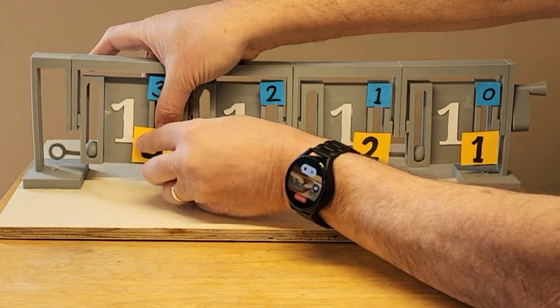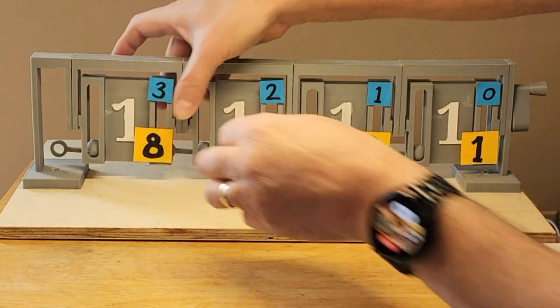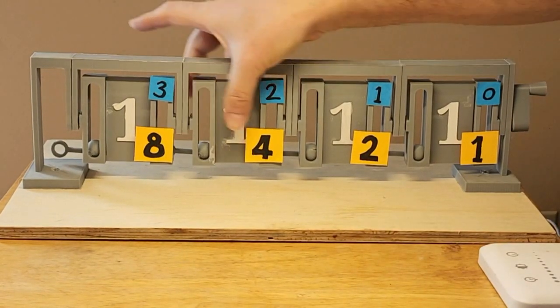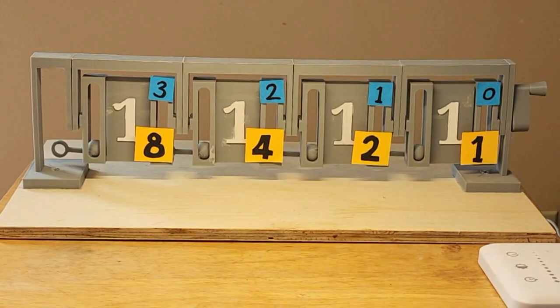Now our little counter only has 4 bits, but if we add another bit to the left of this, its weight would be 2 times 8, or 16, followed by 32, 64, 128, etc. This could go on indefinitely, but computers work well with a grouping of 8 bits, which is known as a byte.